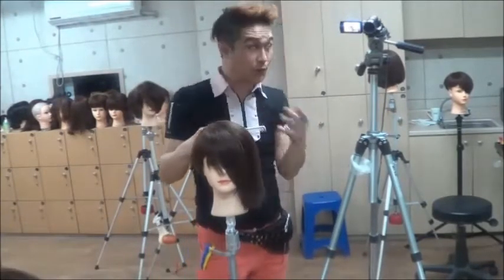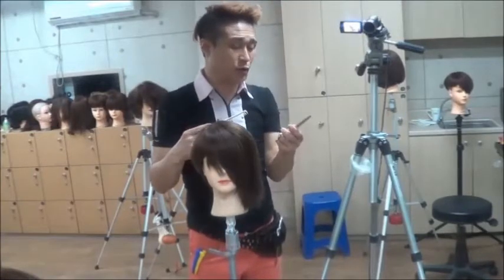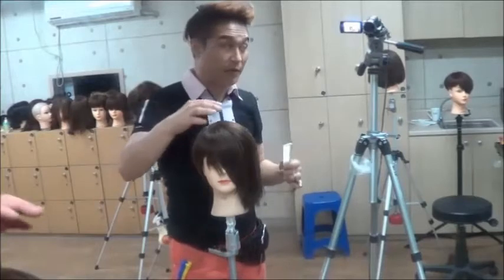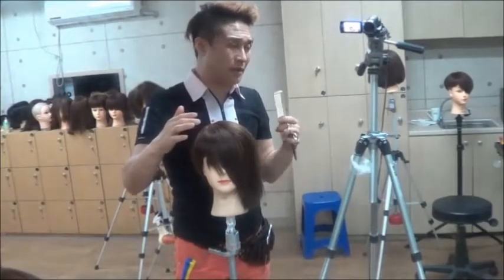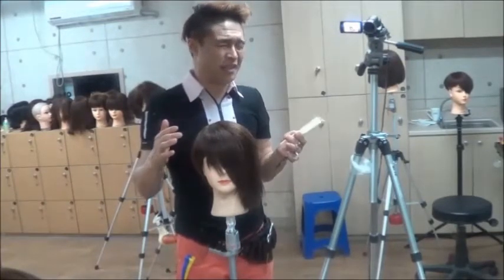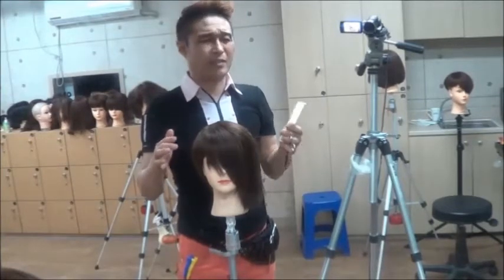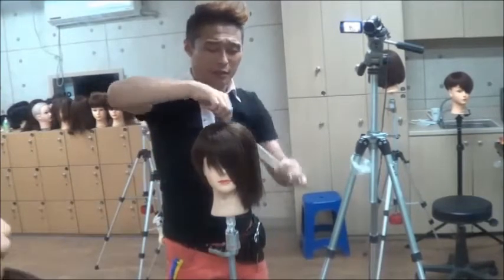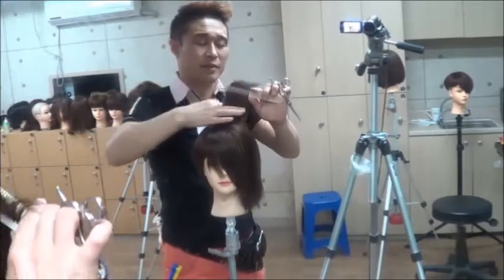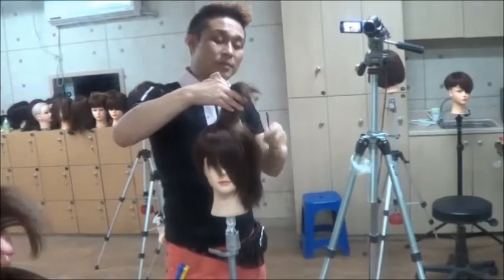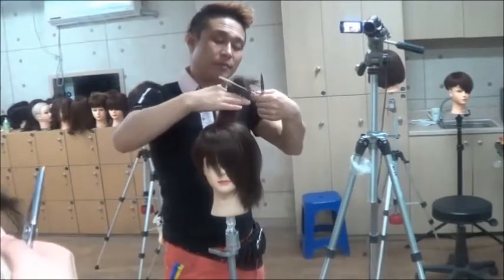If you have high quality scissors, okay, and for people using fine scissors, it's fine for this technique. This technique, what I mean, texturing point cut, look at this.